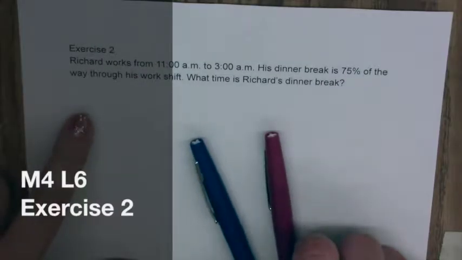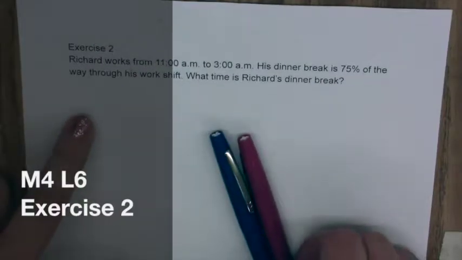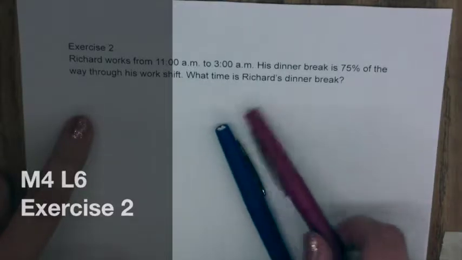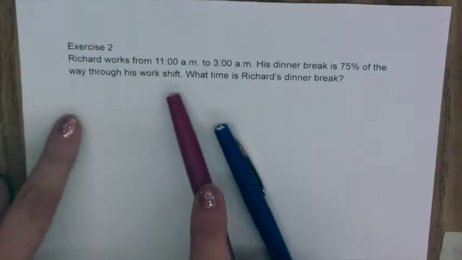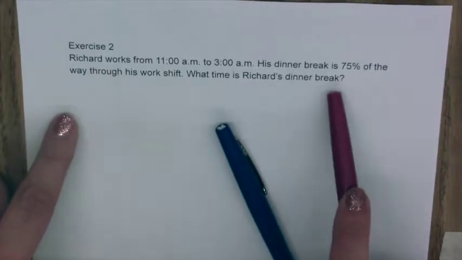Exercise 2. Richard works from 11 a.m. to 3 a.m. His dinner break is 75% of the way through his work shift. What time is Richard's dinner break?